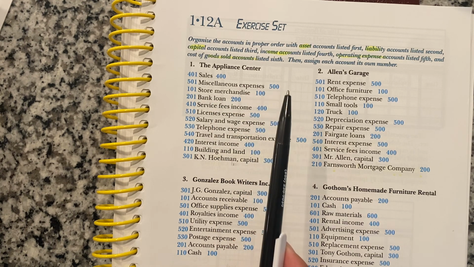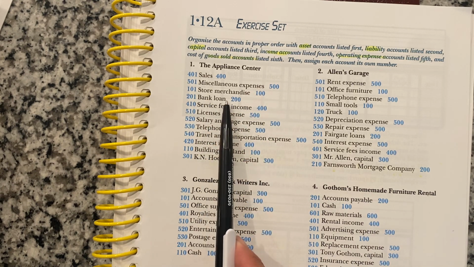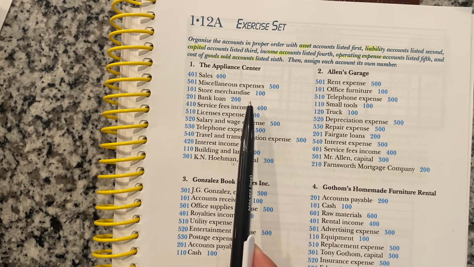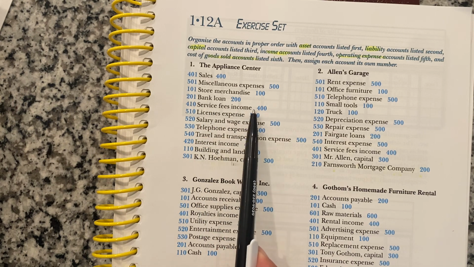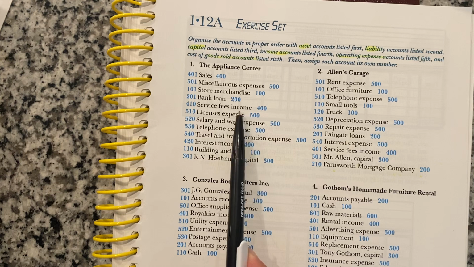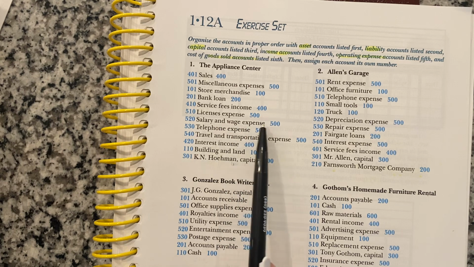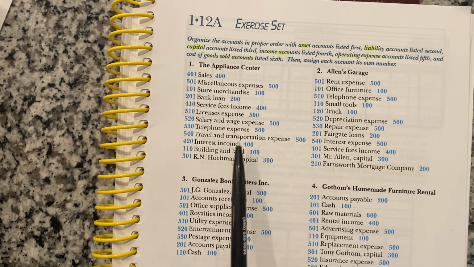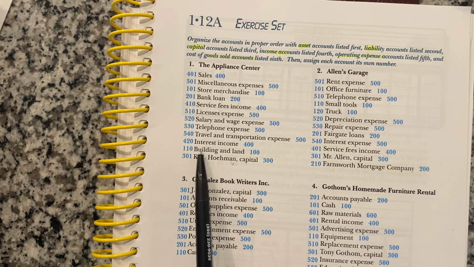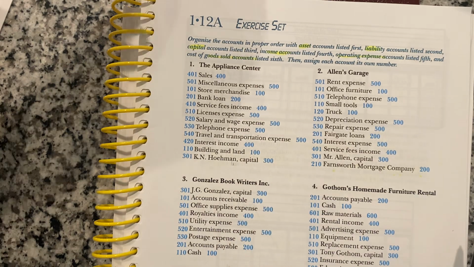Basically, each of these is actually 2 things, but we put it under 100 for assets. Bank loan, basically a bank loan would be a liability, so the 200s are liabilities. Service fees, income, under the 400. Income is the word, income under 400. License expense, expense 500. Salary and wage expense 500. Telephone expense 500. Travel expense 500. These are all expenses. Interest income is going to be under 400 because it's income. Building and land is an asset, and capital under 300. See how this went?